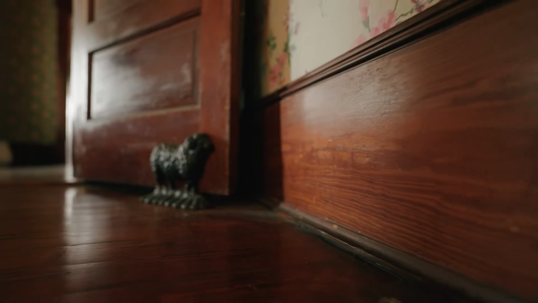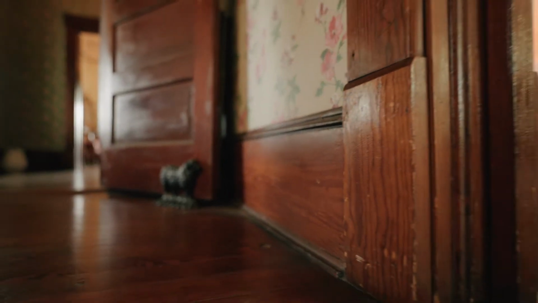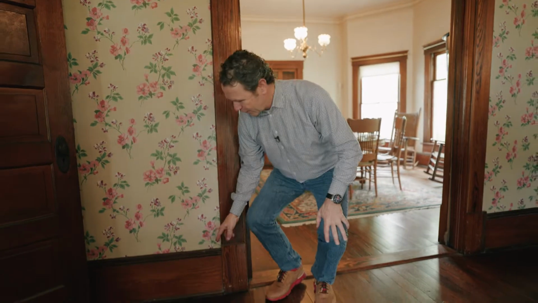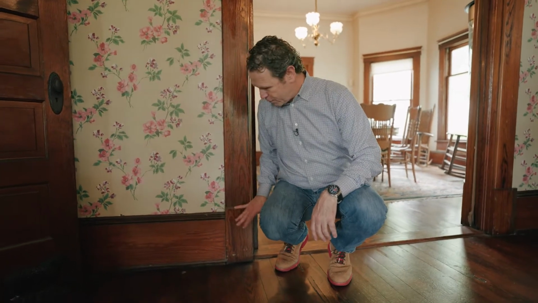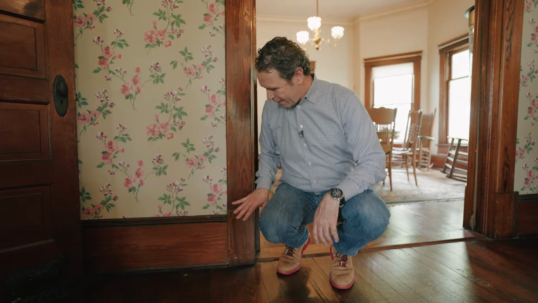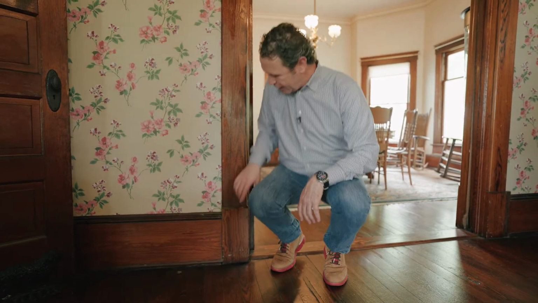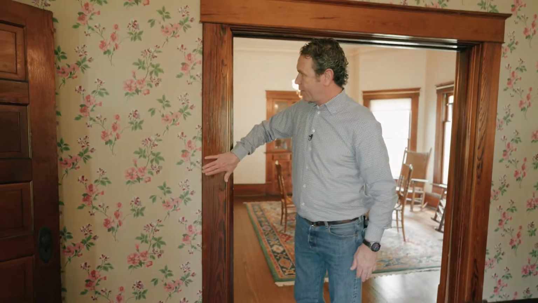I typically don't like tall bases, but look how tall this base is. It's at least a foot tall. Now remember from my Victorian videos, I talk about how Victorian bases are much taller with this big tall plinth. So we've got a plinth block, a big tall base, and then that flat casing. This isn't an ornamented casing.